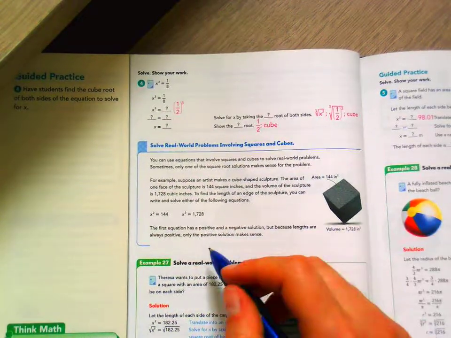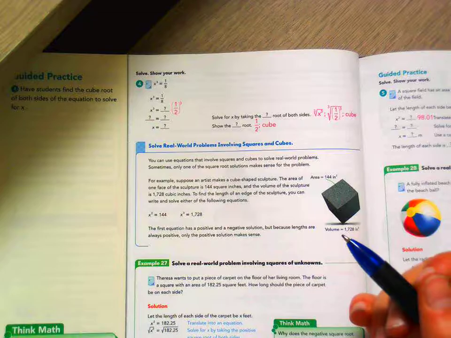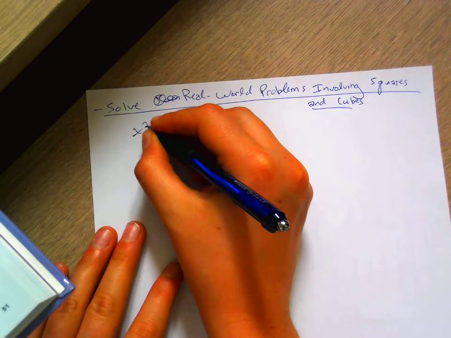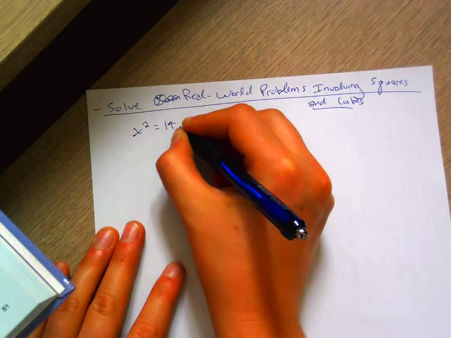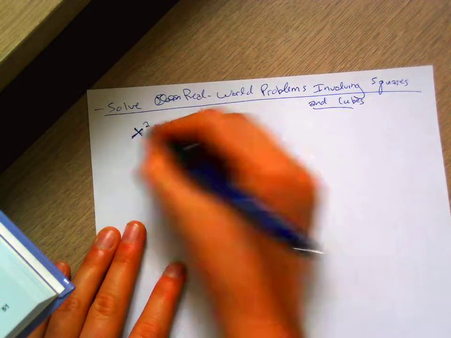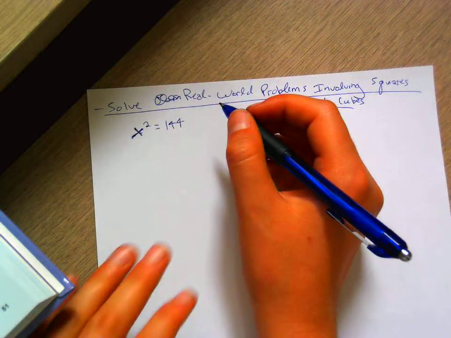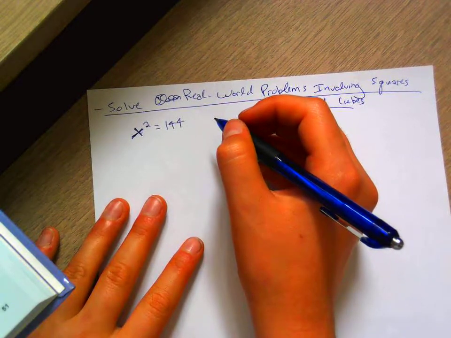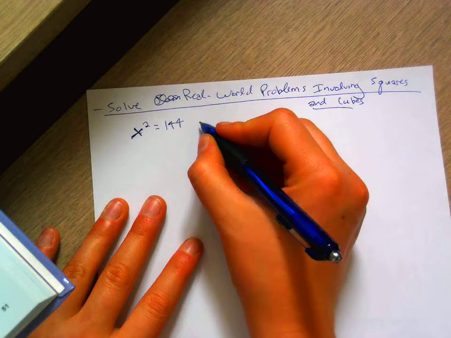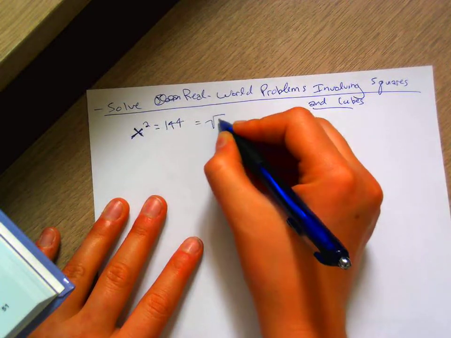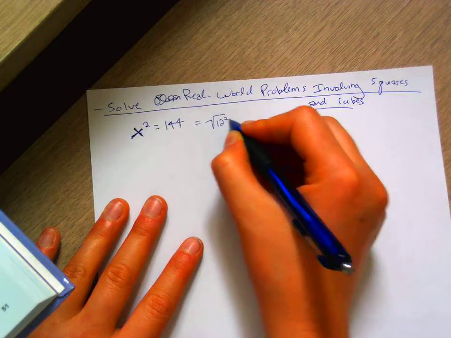The first equation is going to have a positive and negative solution. If x squared equals 144, and we know that the square root of 144 would be equal to 12 squared.